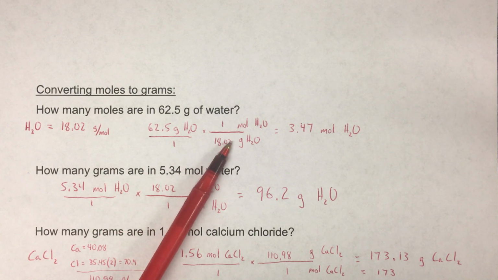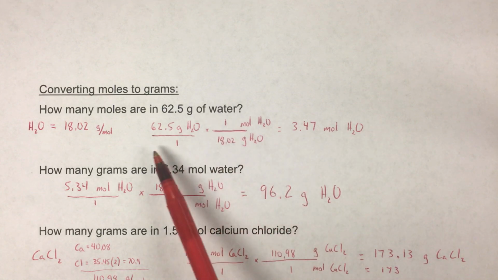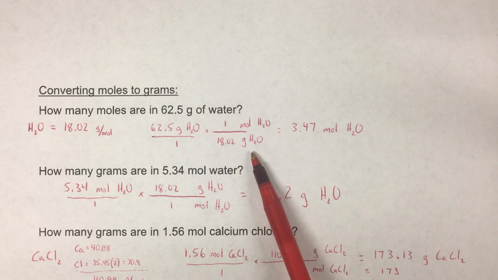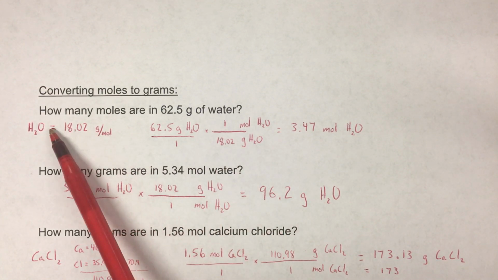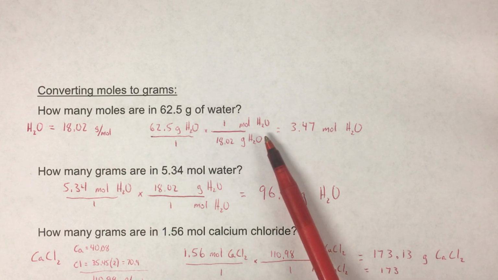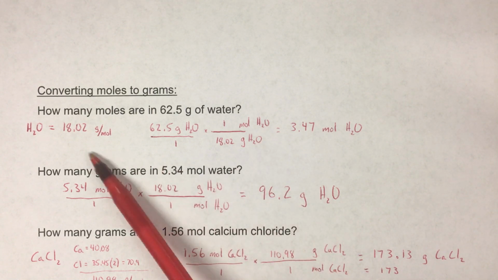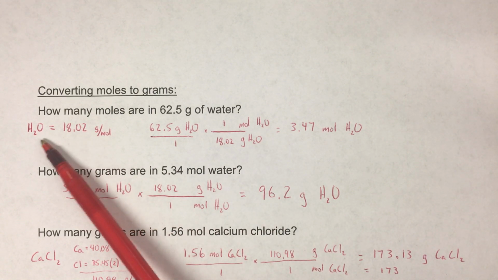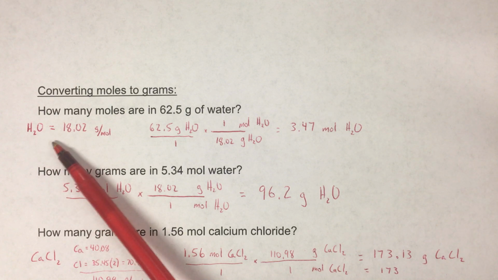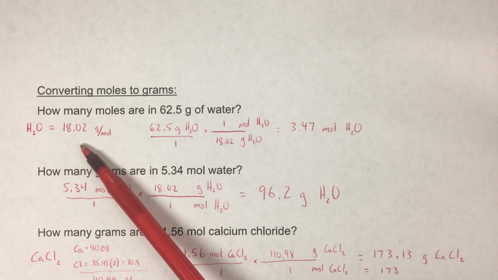Times, we're going to draw our line. And now we want to cancel grams of water. So grams of water goes on the bottom, and we want to get to number of moles. That's what we want to know here. So we have to know the relationship between grams and moles. That relationship is the molar mass. We know that calculating the molar mass of water with 2 hydrogens and 1 oxygen is 18.02 grams per mole.